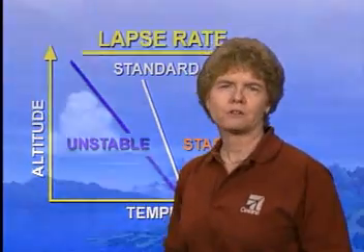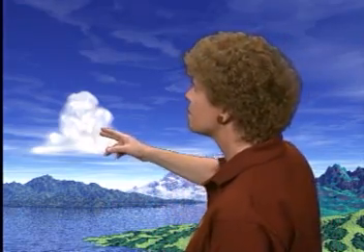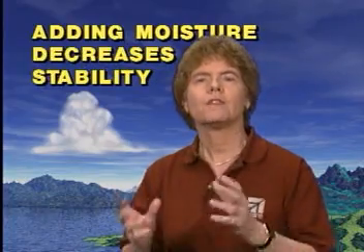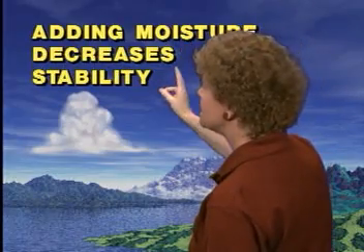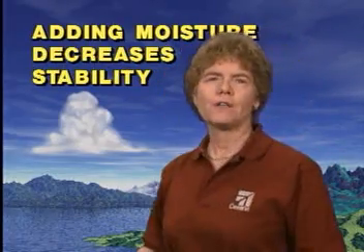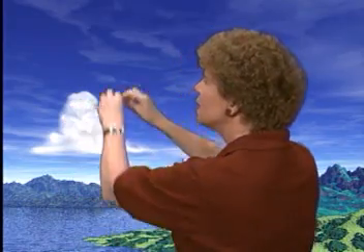But another factor that affects stability is moisture. Since water vapor is lighter than air, when it's added to the atmosphere, the air's density is decreased and it begins to rise. So adding moisture to the air decreases stability. On the other hand, when moisture is removed from the atmosphere, the density of the air increases and it starts to settle. So removing moisture increases the stability of the air.